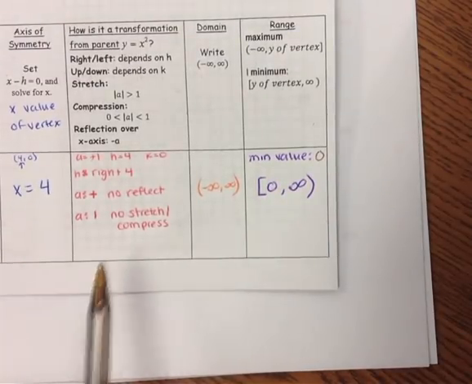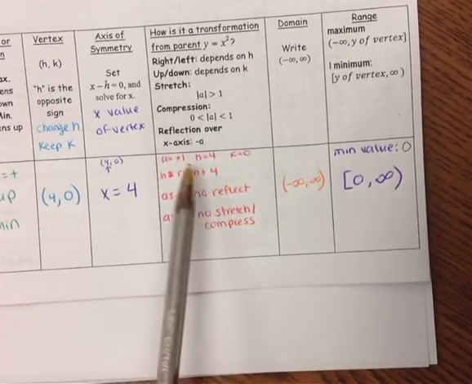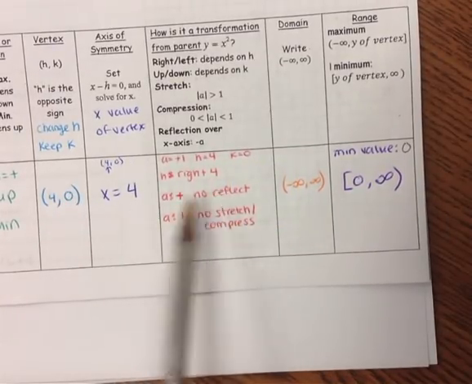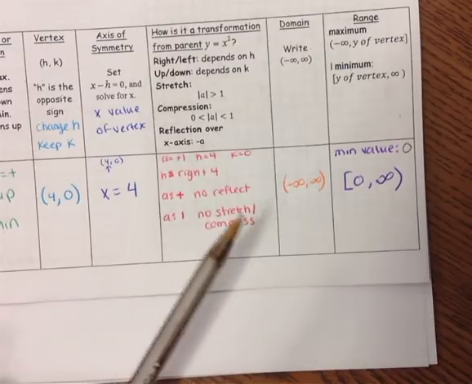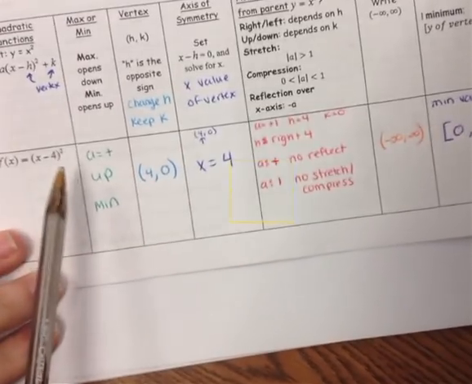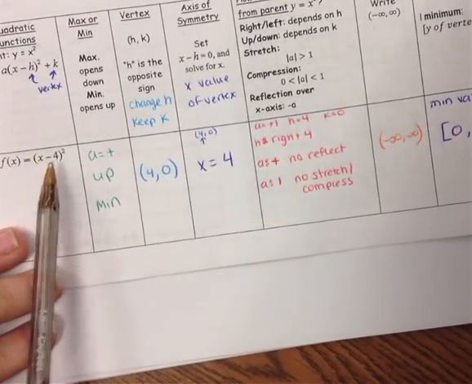So what we're really focusing on here is making sure we can find our vertex and then we can find our transformations. Now we can still find our y-intercept by plugging 0 in and finding our y-intercept, and that way we can graph it.